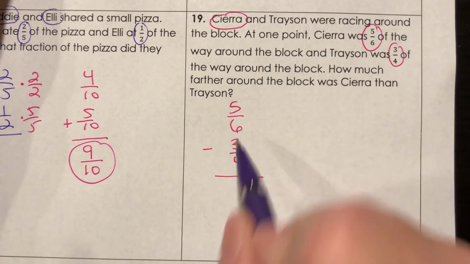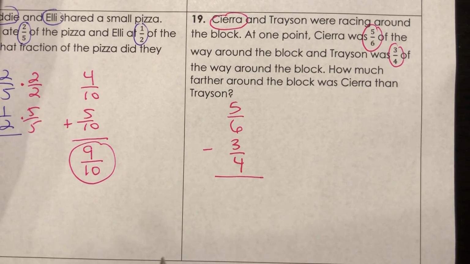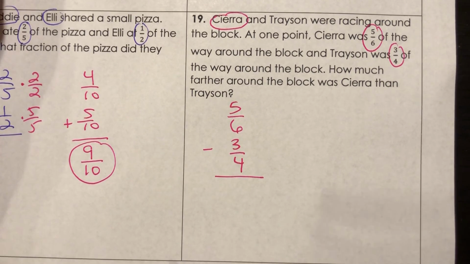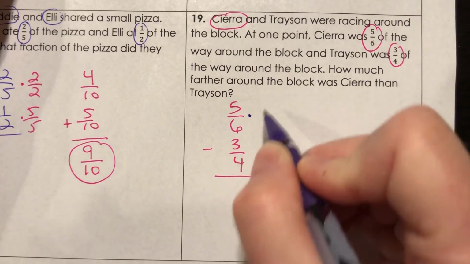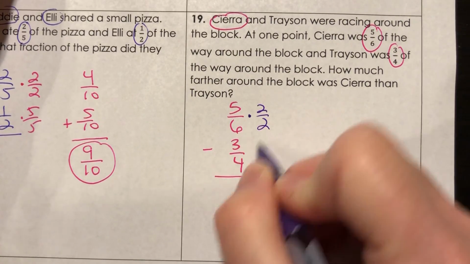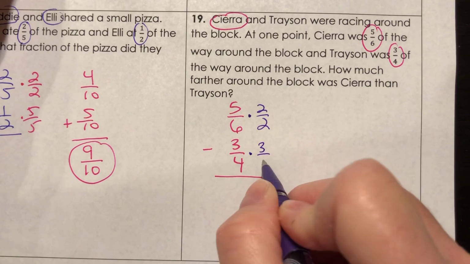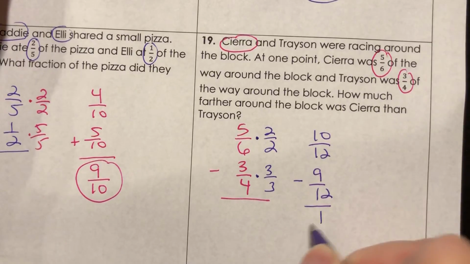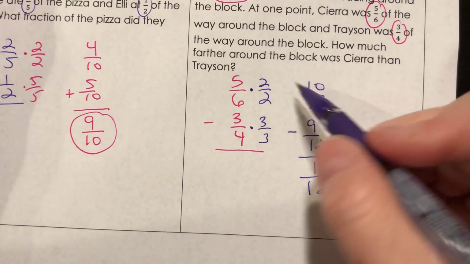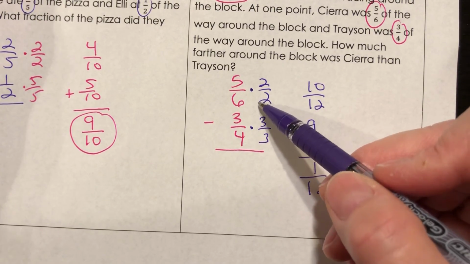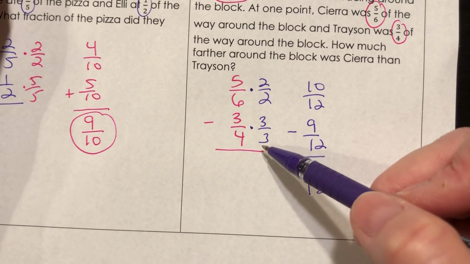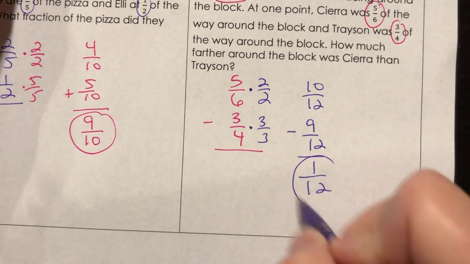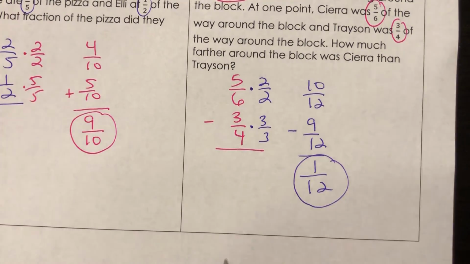Now, 4 is not a factor of 6, but this is one where you could use the LCM. And if you use 24, it's not wrong, okay? But I could use 12. I could multiply 5/6 by 2 over 2 and 3/4 by 3 over 3 and have 10/12 minus 9/12, which does give me 1/12. Now, if you multiply this by 4 over 4 and this by 6 over 6, you're just going to get 2/24 instead, which is fine. It's not wrong. But 1/12 is just fine.